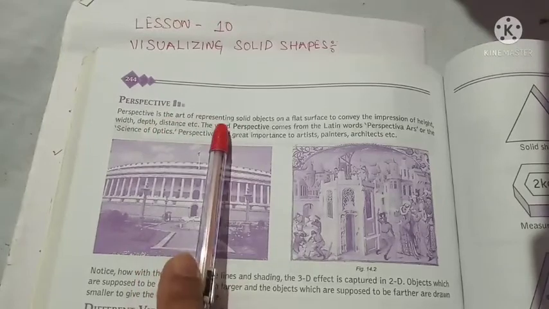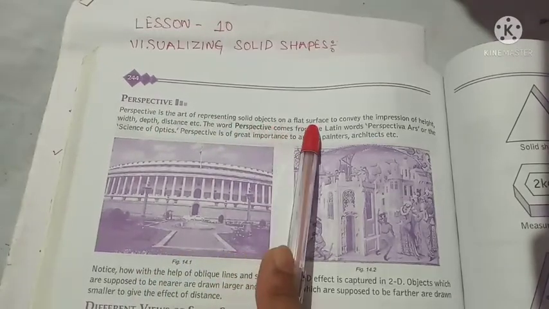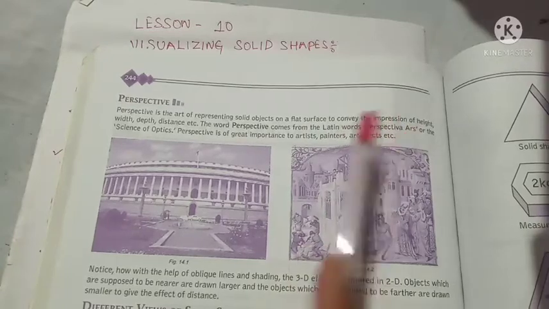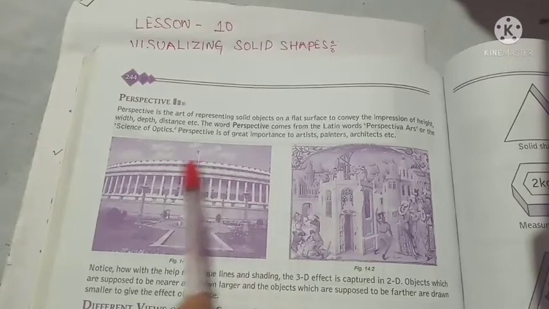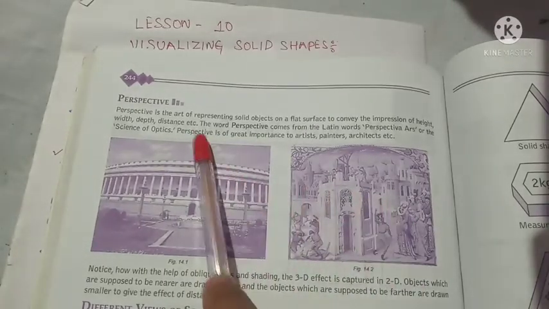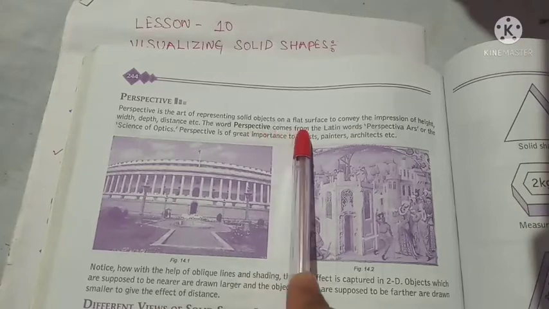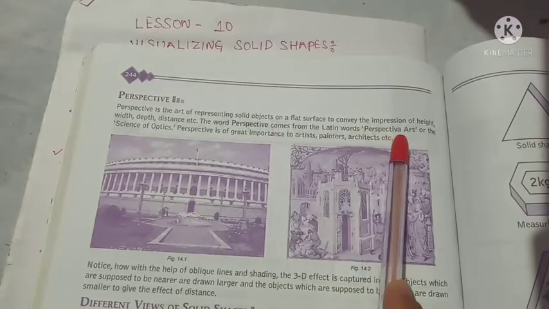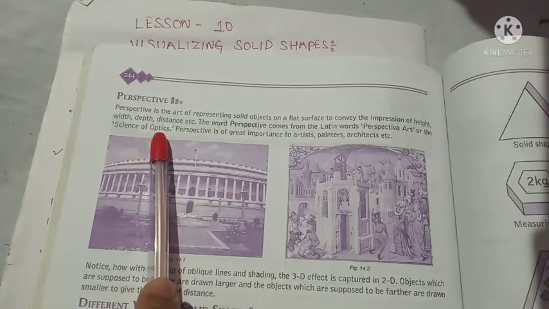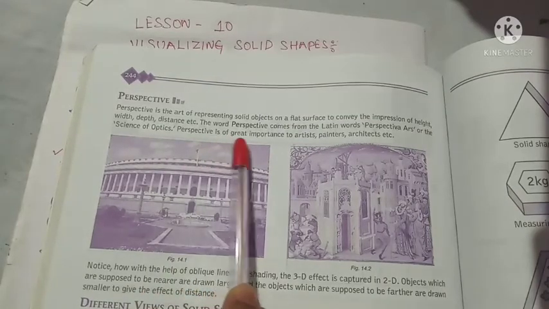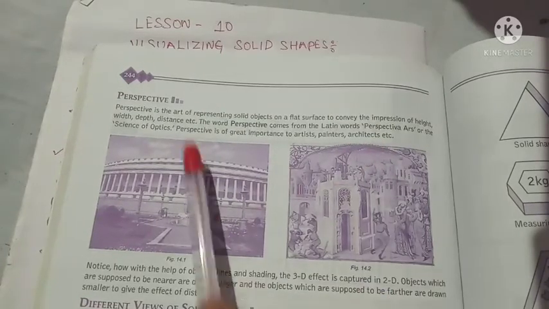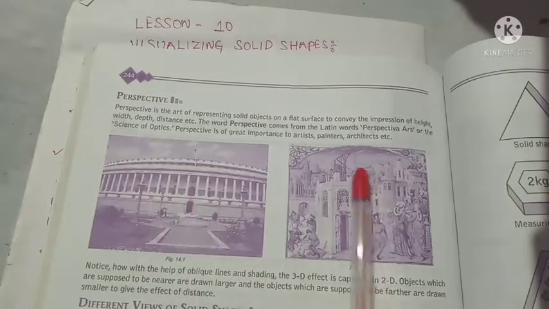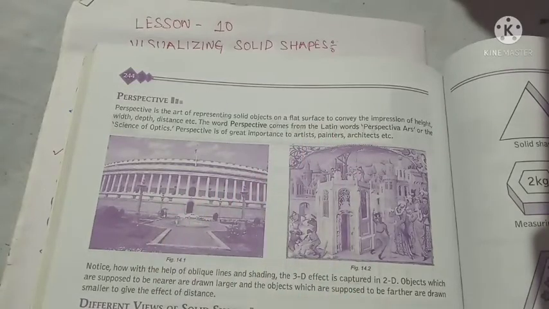Perspective is the art of representing a solid object on a flat surface to convey the impression of height, width, depth, descent, etc. You see here there are two pictures. This is a Parliament House, and this is another picture. The word perspective comes from the Latin word perspectiva, or the science of optics. Perspective is of great importance to artists, painters, architects, etc.